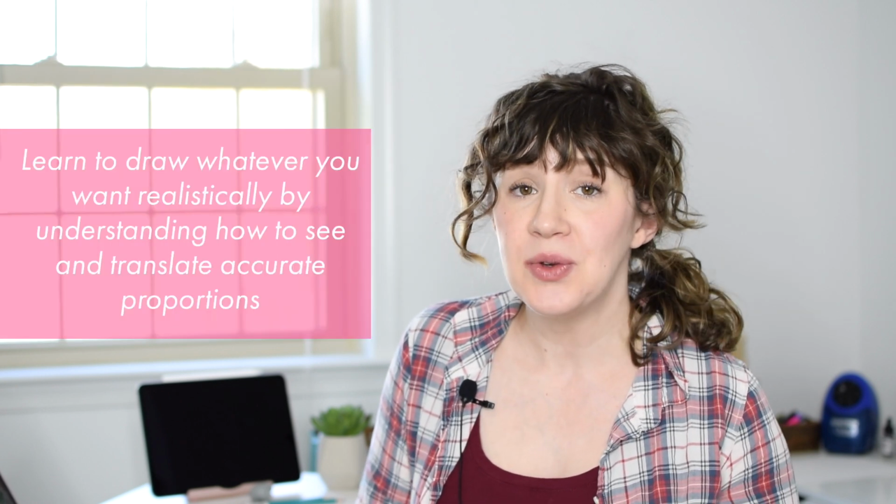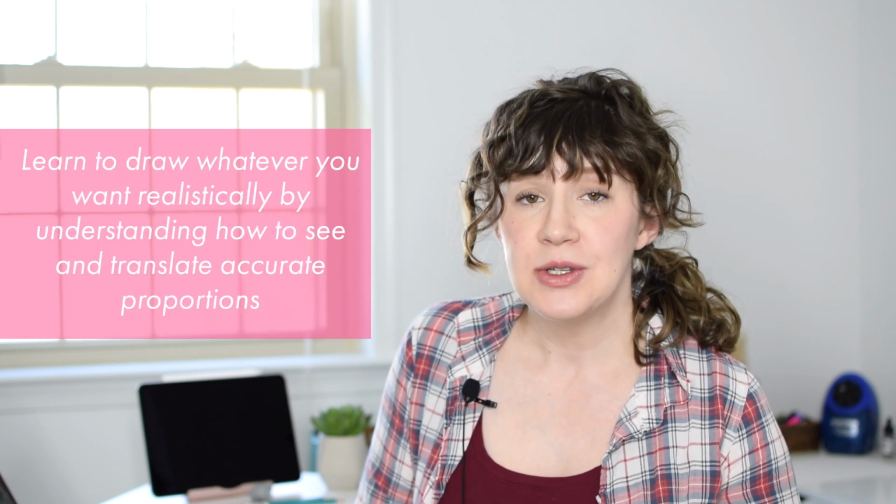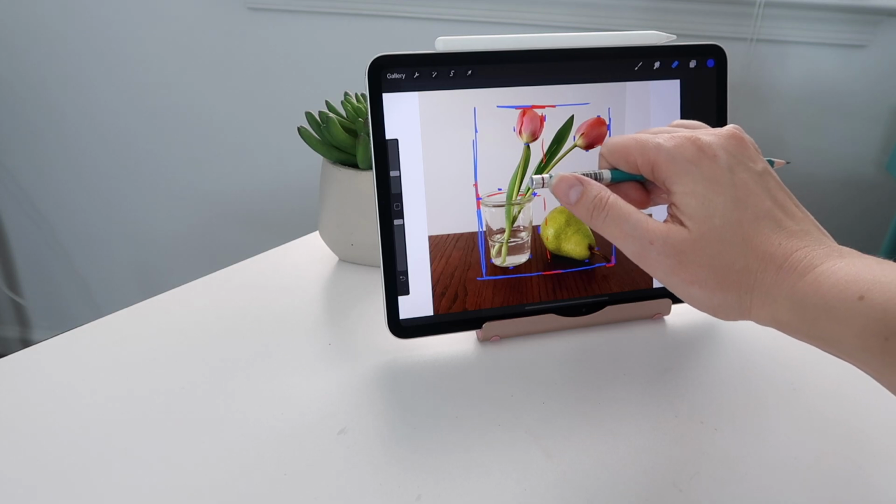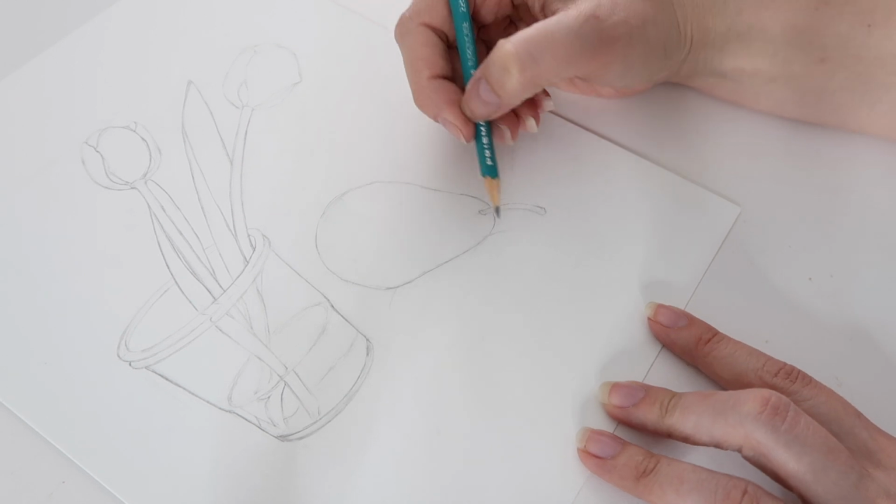After taking this class, you'll have a good understanding of how to look at whatever it is that you want to draw, discern what the proportions are, and translate those down onto your paper. And that's really the key starting point, the foundation of realistic observational drawing.